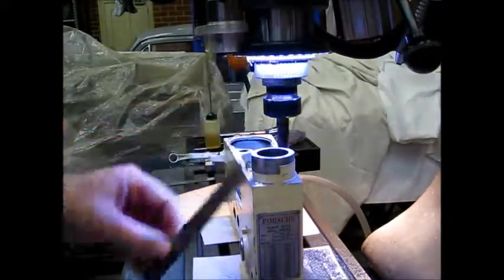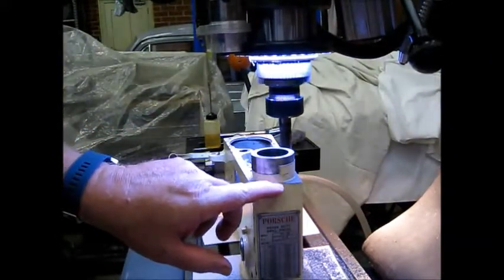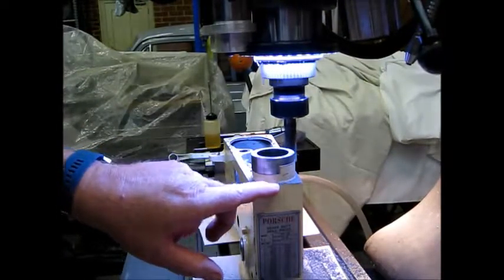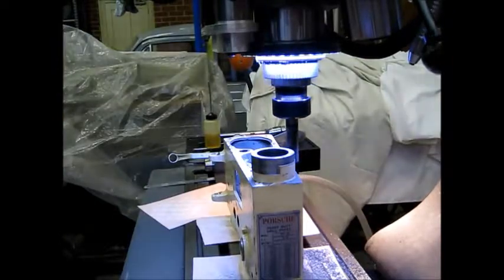We can. So I'm going to drop the tool down at the end of this instruction. We'll drop the tool down another 10 millimeters and start the next instruction.